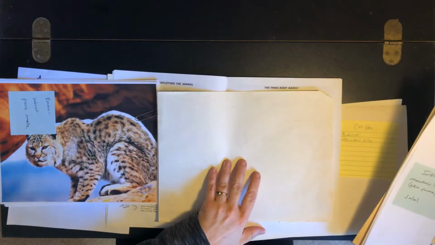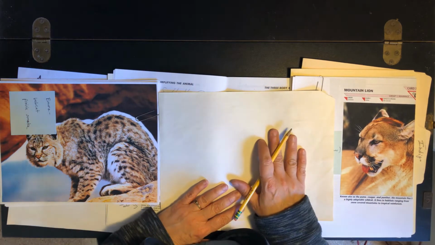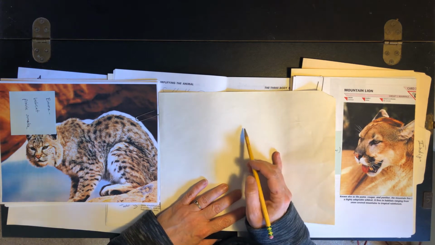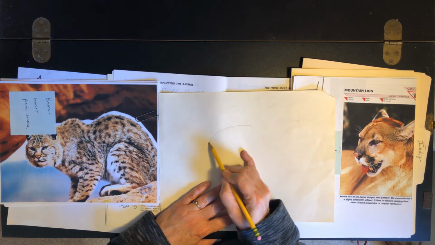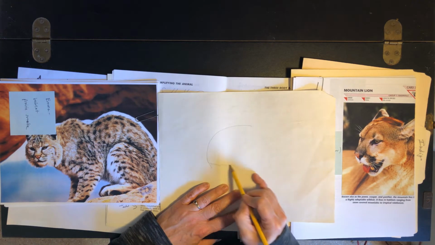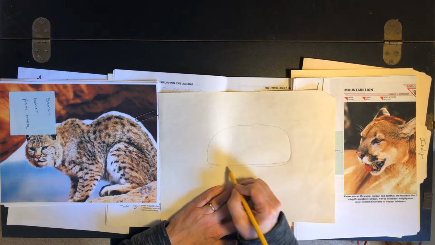So here we are. So this would be bobcat, mountain lion, any of those cats. Still start with a big oval. So I'm drawing a little bit darker. Get a little wonky there.